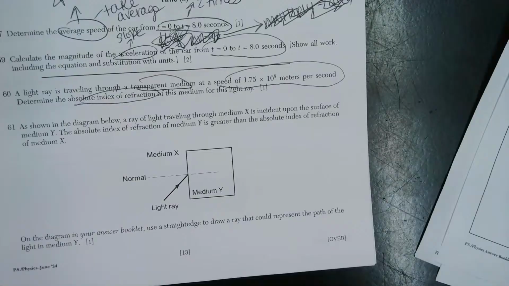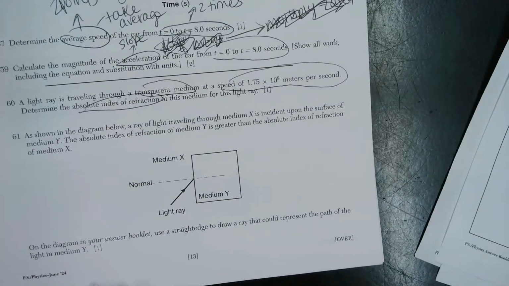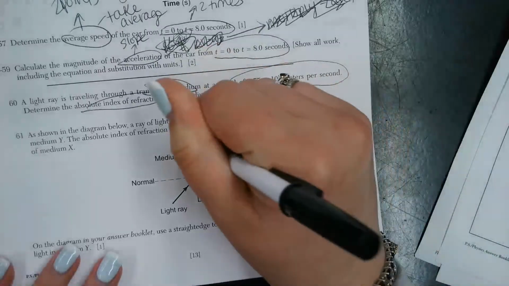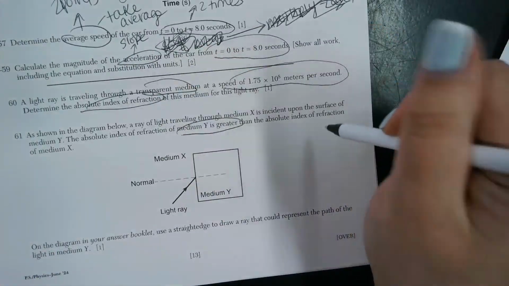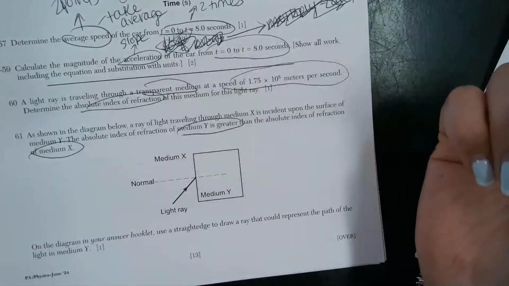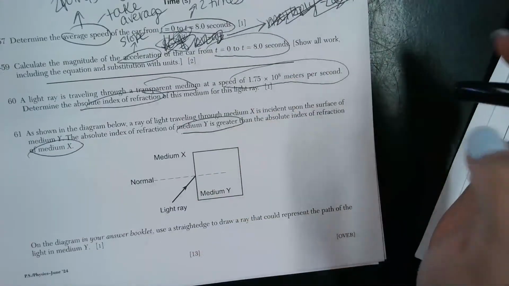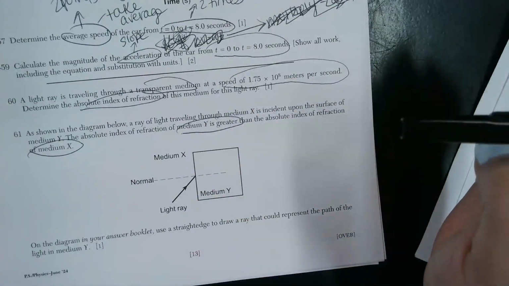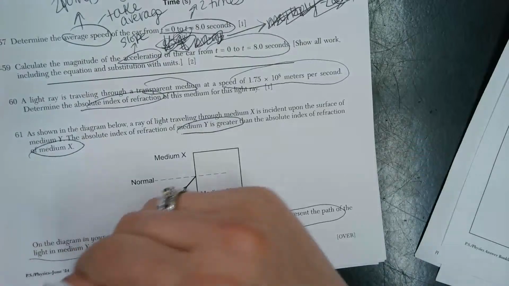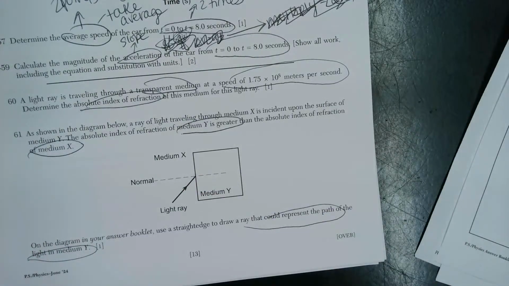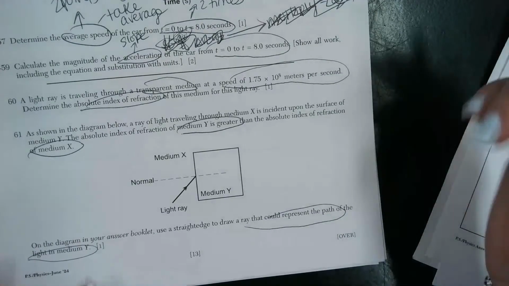Number 61. As shown in the diagram below, a ray of light traveling through medium X is incident upon a surface of medium Y. The absolute index of refraction of medium Y is greater than the absolute index of refraction of medium X. In your diagram, in your answer booklet, use the straight edge to draw a ray that can represent the path of the light in medium Y. Okay, so what's really important is that this is not like, oh my God, I have to use the protractor to make it perfect. It's super generic what they're testing you on, right?